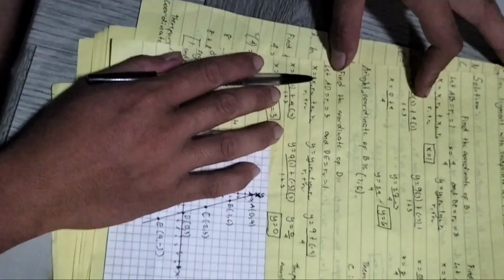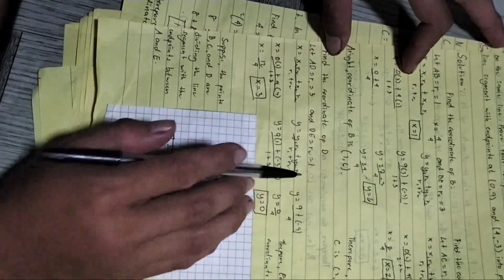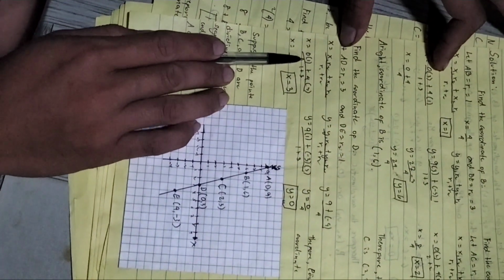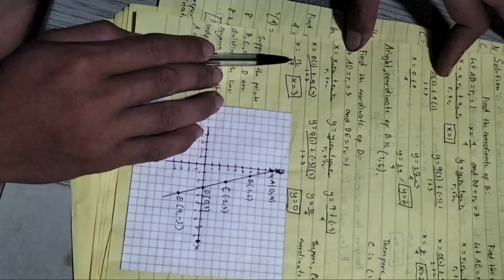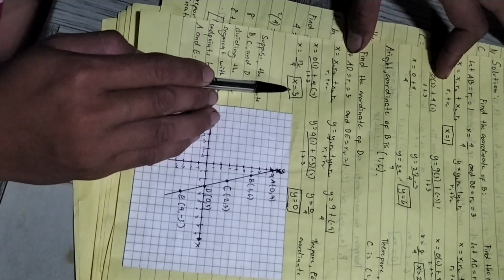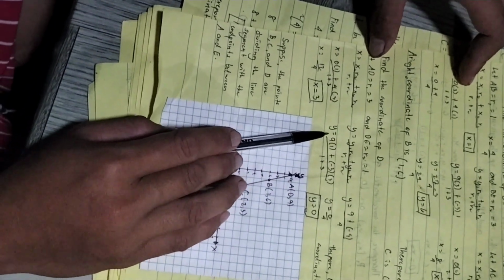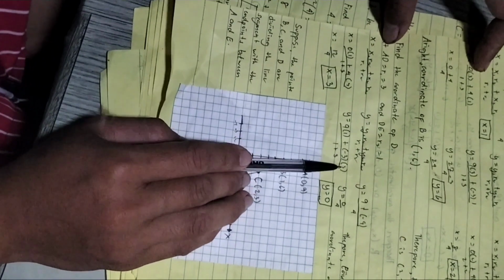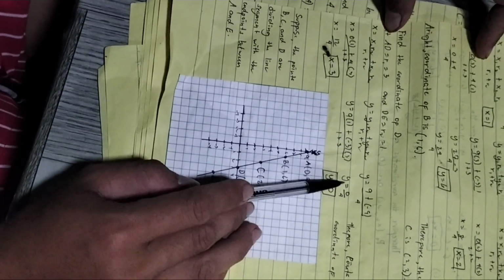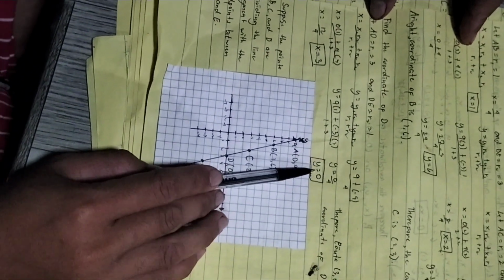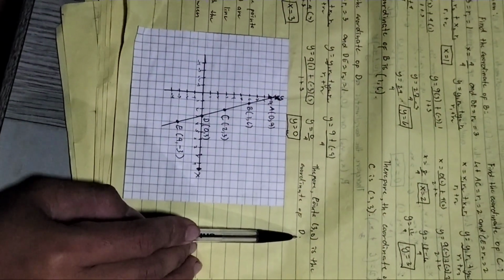Find the coordinates of D. Let AD is equal to r sub 1 is equal to 3, and DE is equal to r sub 2 is equal to 1. So this is the formula. x is equal to 0 times 1 plus 4 times 3 over 1 plus 3. x is equal to 12 over 4, so divided by 4, x is equal to 3. So this is the formula of y. y is equal to 9 times 1 plus negative 3 times 3 over 1 plus 3. y is equal to 9 plus negative 9 over 4. So y is equal to 0 over 4. Therefore, y is equal to 0. Therefore, the point (3, 0) is the coordinate of D.